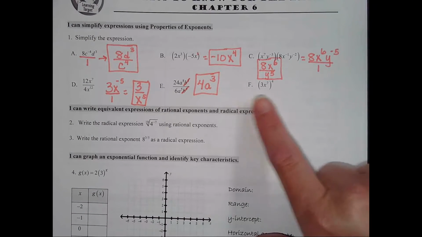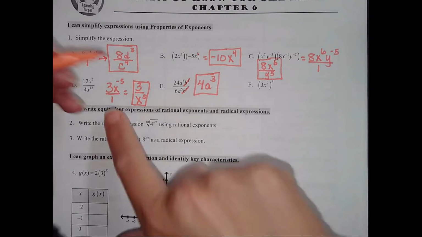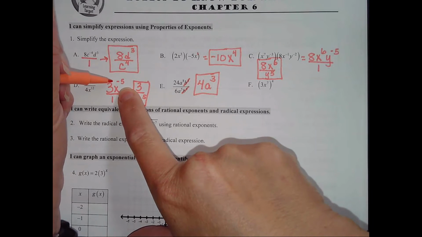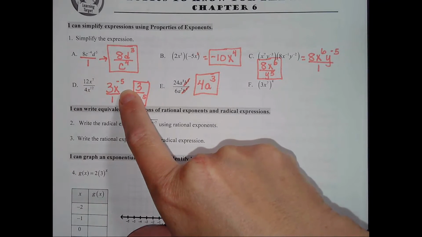And then for F, this is the, yes, go ahead, sorry. Oh, why is D a fraction? Why can it not just be 3x? Because this is 3x to the negative 5, and you can't have negative exponents. Oh, I see. Because 7 minus 12 is a negative 5.